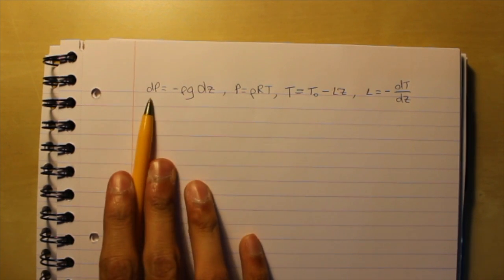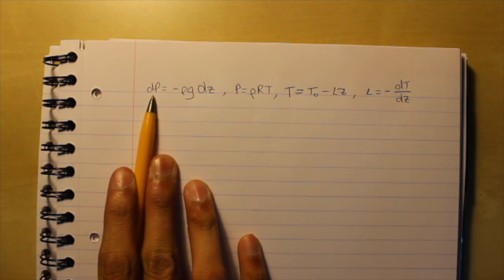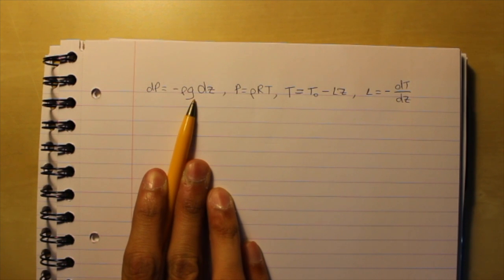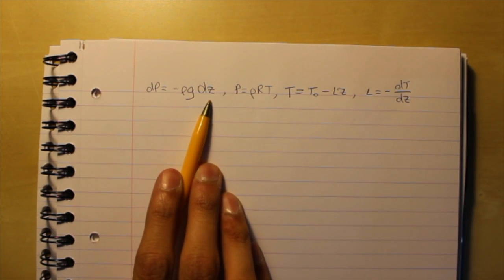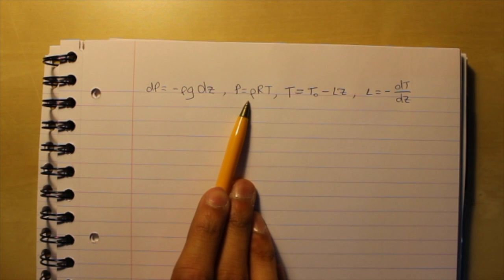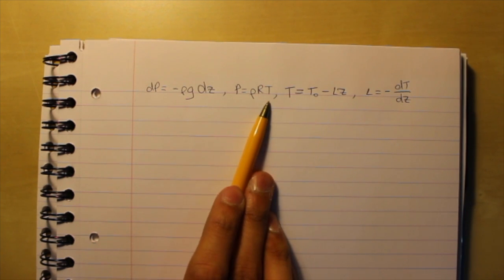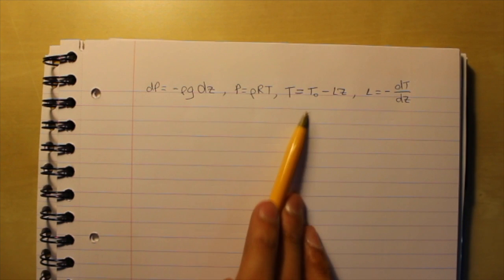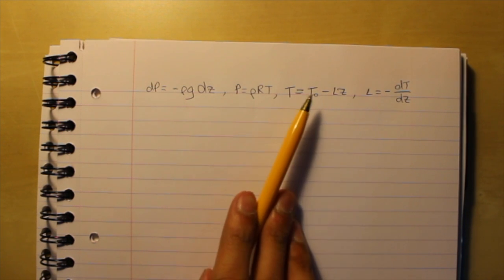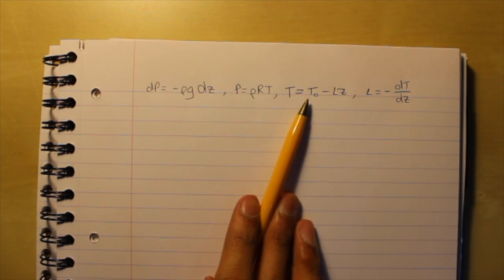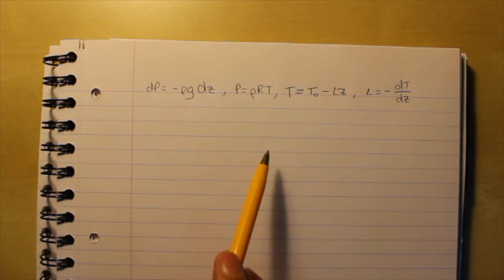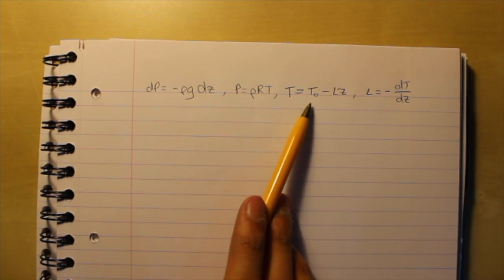So dP is change in pressure, rho is density, g is gravity, z is change in height, P is pressure, rho is density, R is the universal gas constant, T is temperature, and T naught is our reference temperature, which is normally sea level temperature, but that can be anything between 0 and 11,000 meters, so anywhere in the troposphere.